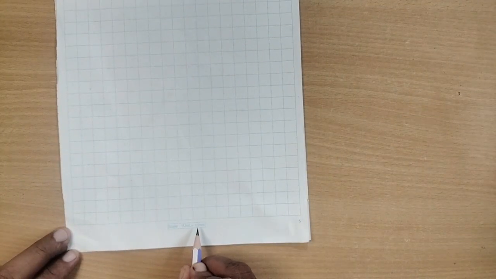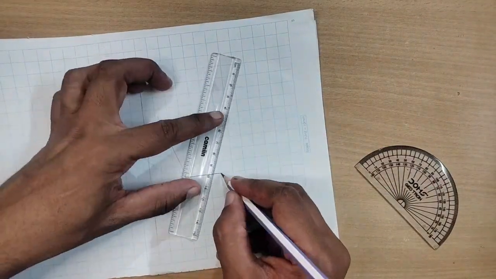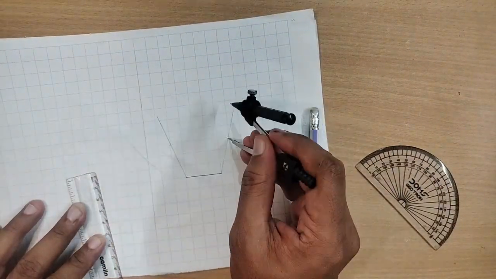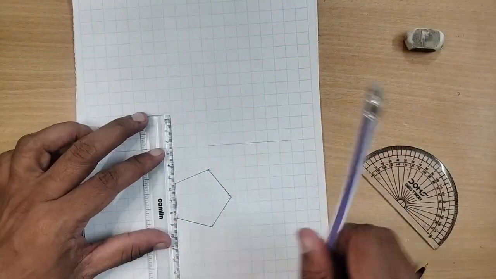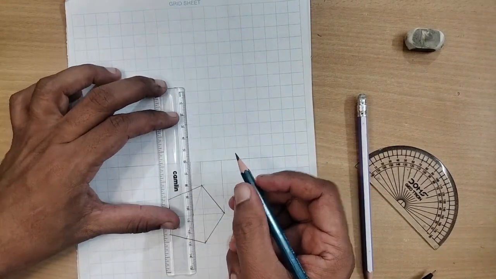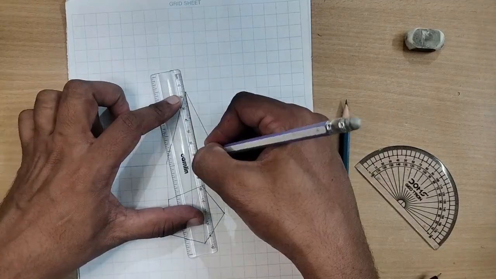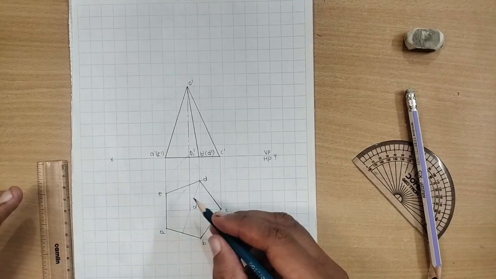I will be making use of this grid sheet. The grid sheet clearly says that 1 unit is equal to 10 mm. I will be drawing a pentagon first. Pentagon of the given side. Given side is equal to 30 mm. As mentioned the other time, draw a pentagon in 1:1.